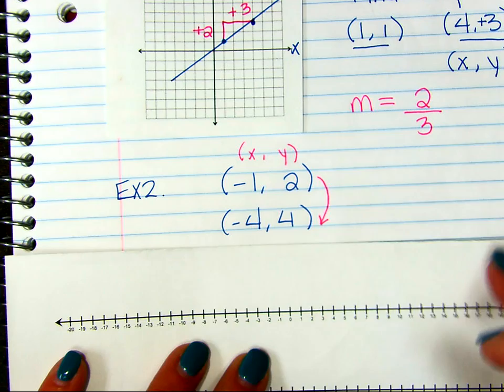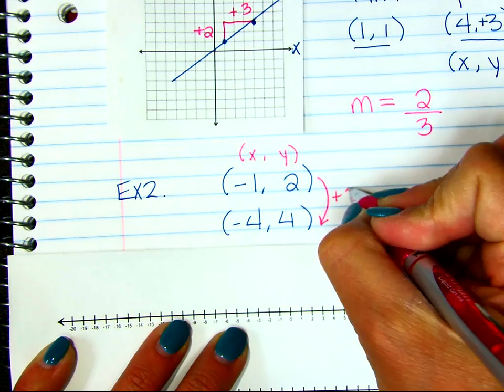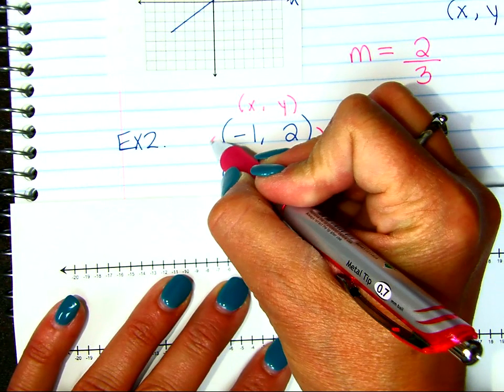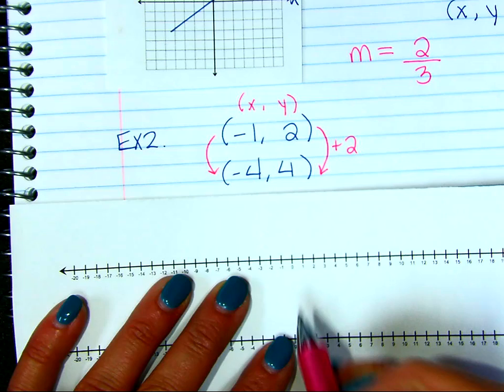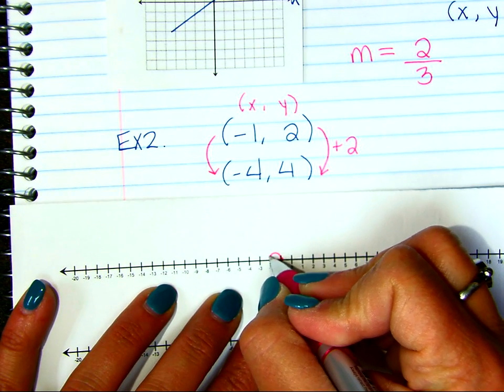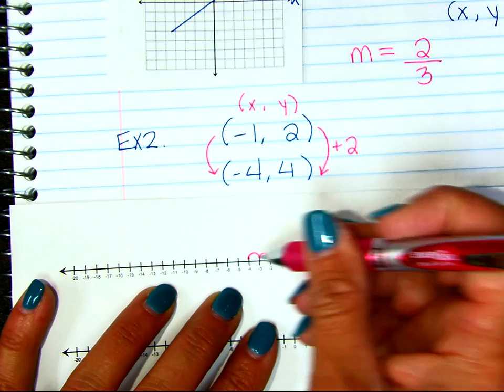Okay? What do I do to get from negative 1 to negative 4? Number line, you're going to start at negative 1 right here. We have to go to negative 4, 1, 2, 3. I went backwards in the negative direction 3 units.